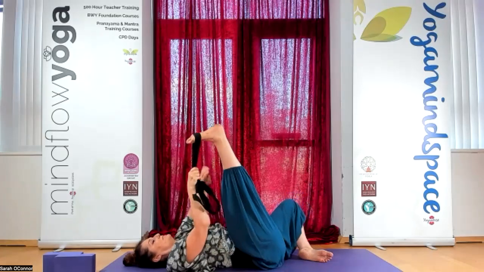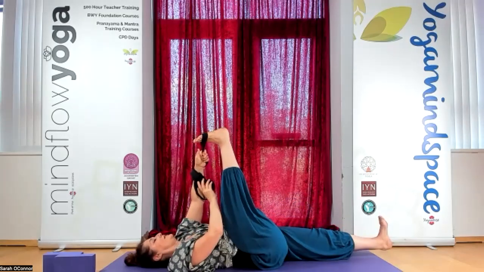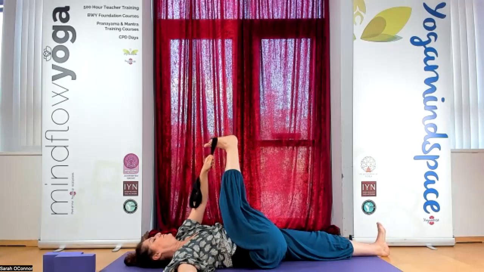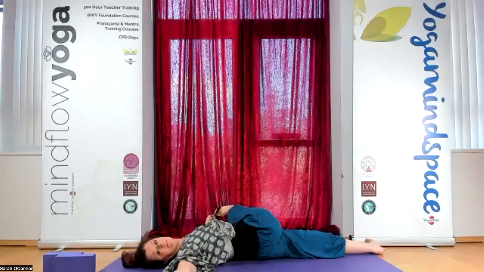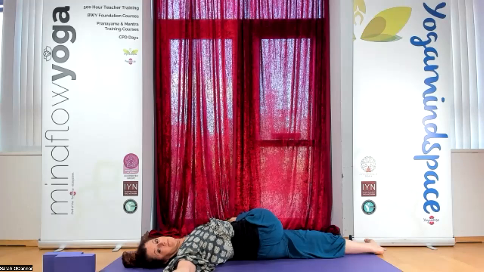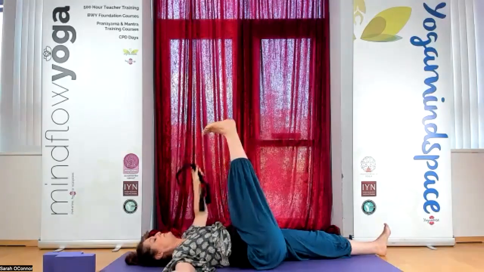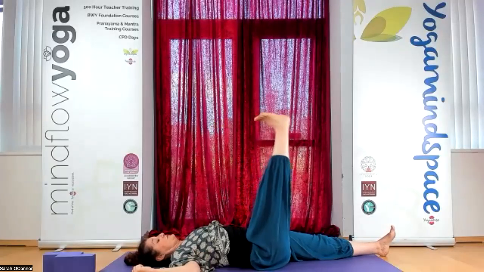Lovely, come back to center, belt into the left hand. Let's stretch the left leg out, right arm out to the side, soften the back of the knee and come across. Turn the gaze to the right. Keep the toes, the sole of the foot active. Lovely, back to center. Release the belt. And as you exhale, slowly lower the leg.